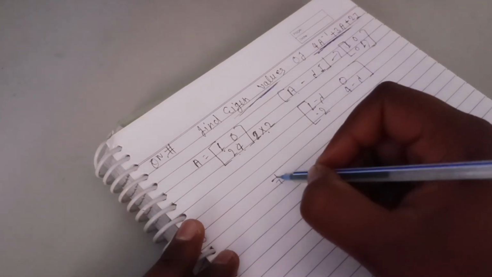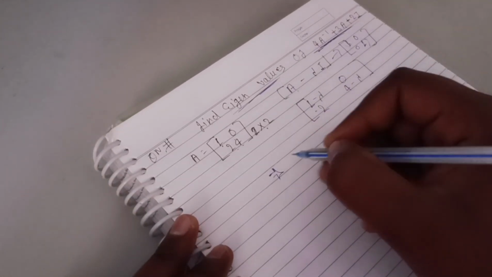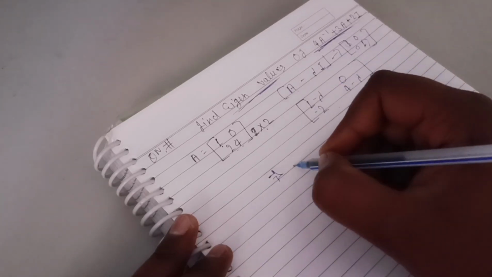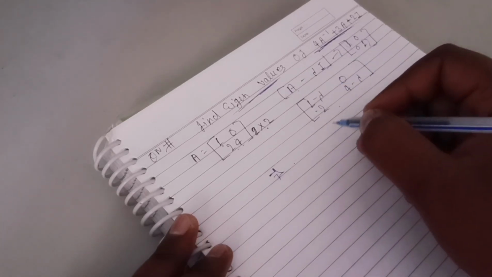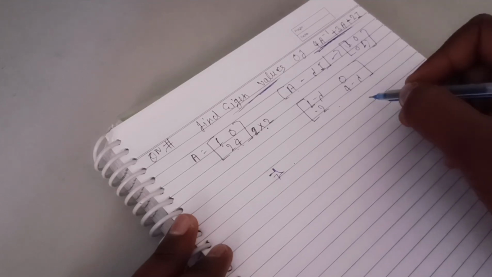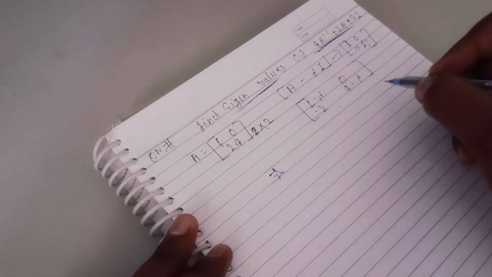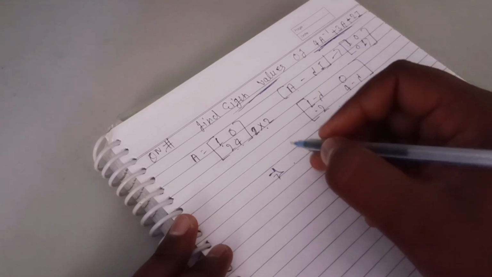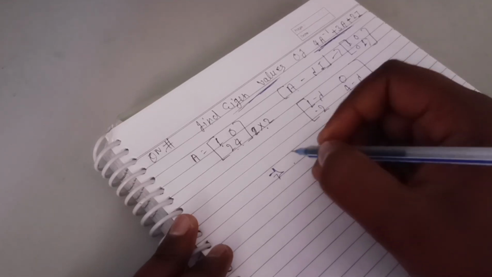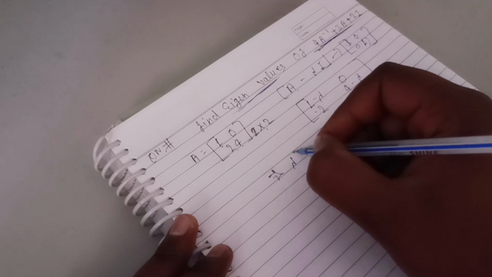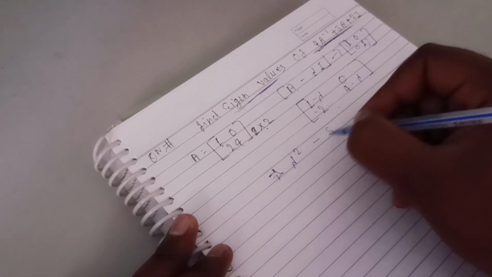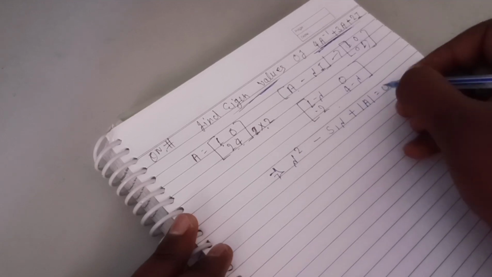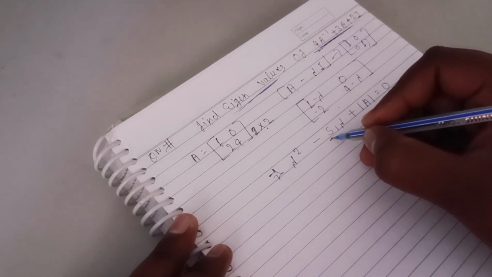So now here we can simply find the value of lambda. I have already told you that if we have the cubic equation, we will write lambda cube minus s1 lambda square plus s2 lambda minus determinant of A. Here we have simply a 2 by 2 matrix, so we write lambda square minus s1 lambda plus determinant of A is equal to 0. How can we calculate s1?